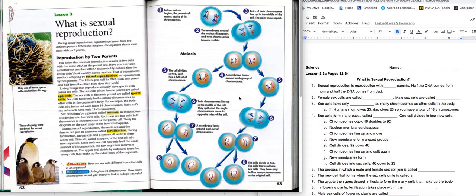Science, lesson 3. Lesson 1, asexual reproduction: one parent, identical DNA. Lesson 2, how we get those traits as we talk about the DNA copying itself, because it comes with 4 base pairs, and A always goes with T and C always goes with G, and so we can make those identical copies.